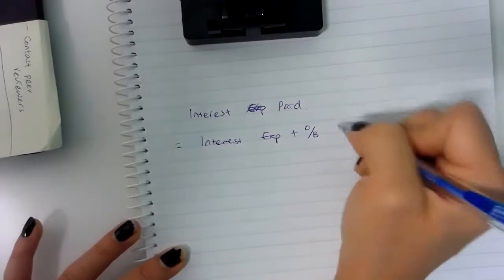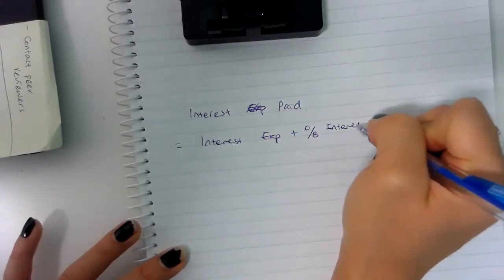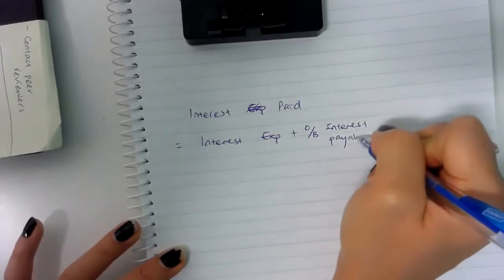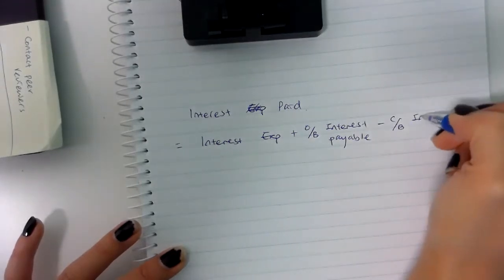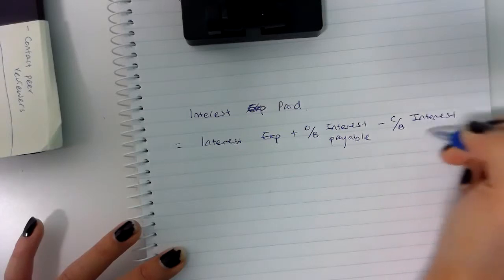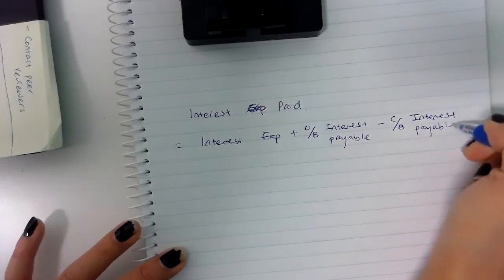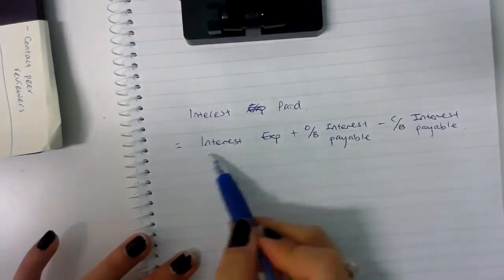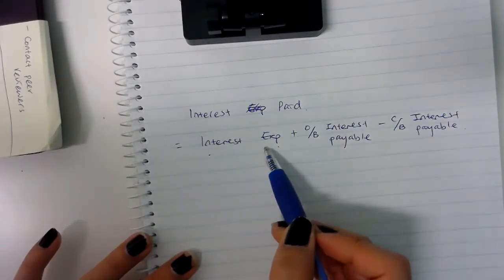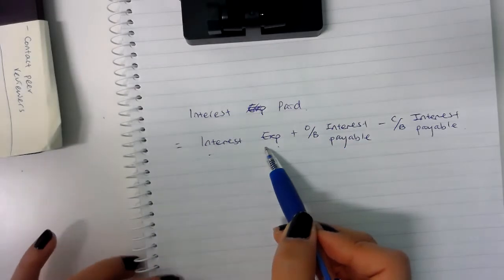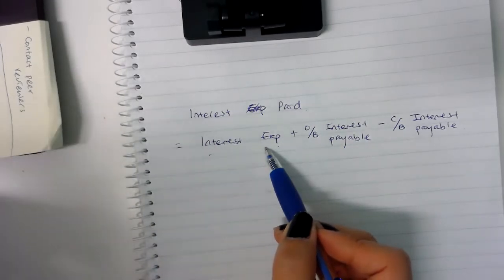So we add interest payable, take away closing balance of interest payable. Same logic. Now, if they have an interest expense from the income statement, we don't necessarily know whether they paid for it or not. So we need to look at the balance sheet to see if any interest is outstanding.